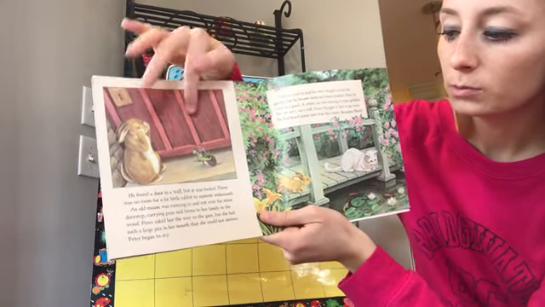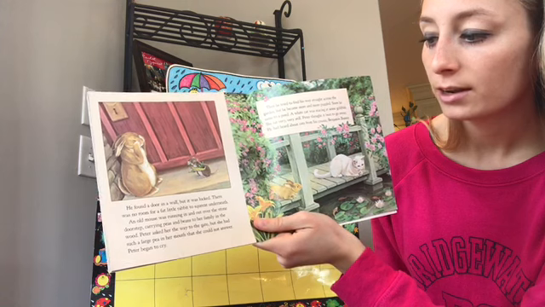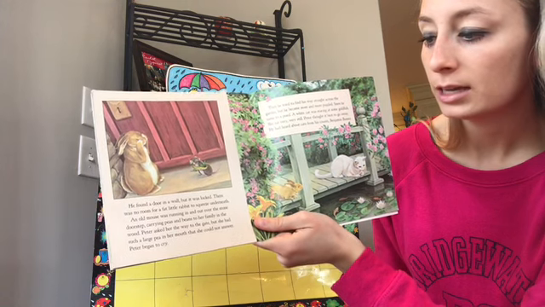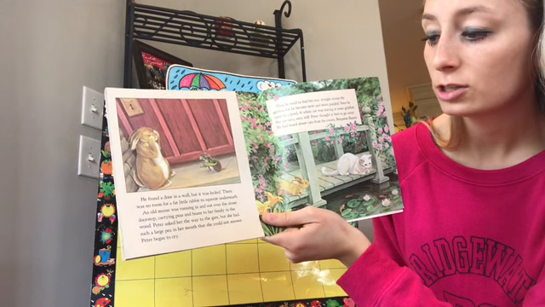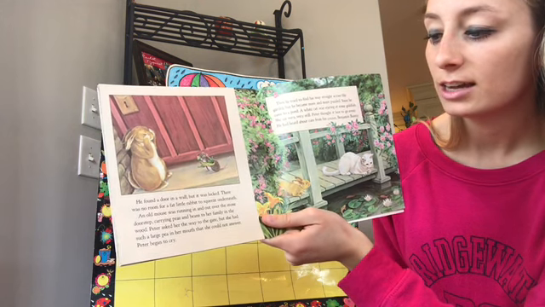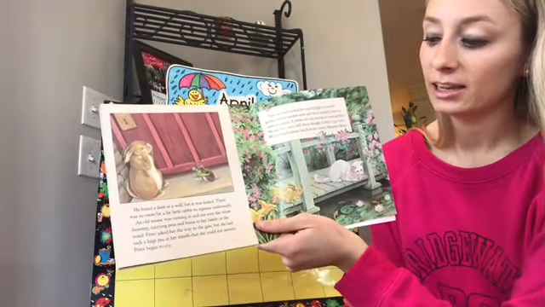An old mouse was running in and out over the stone doorstep, carrying peas and beans to her family in the wood. Peter asked her the way to the gate, but she had such a large pea in her mouth that she could not answer. Sadly, Peter began to cry.